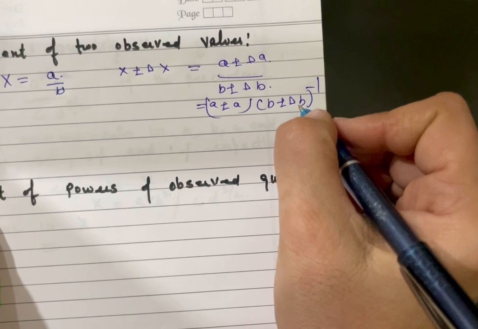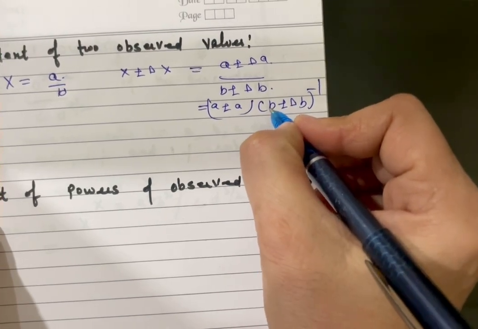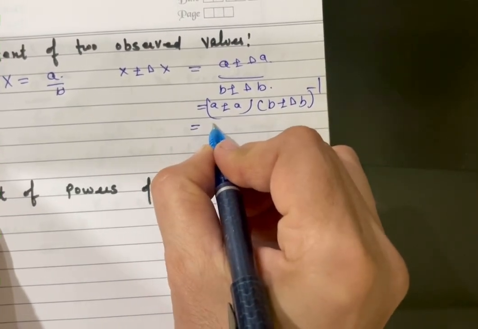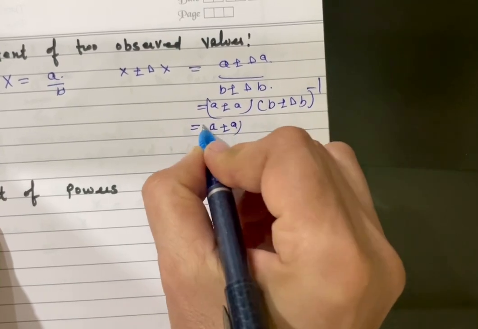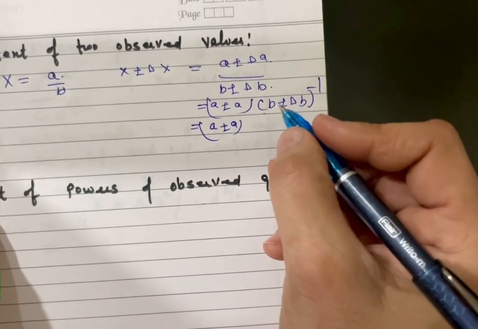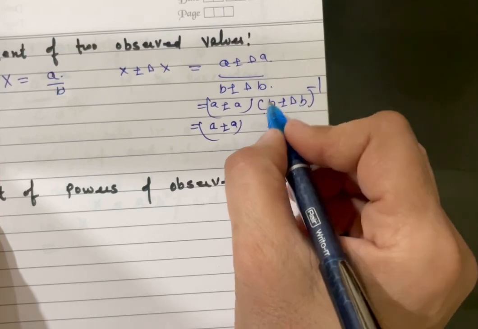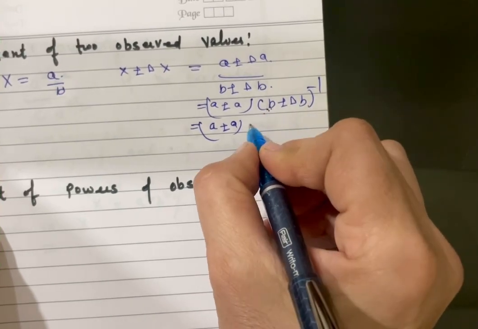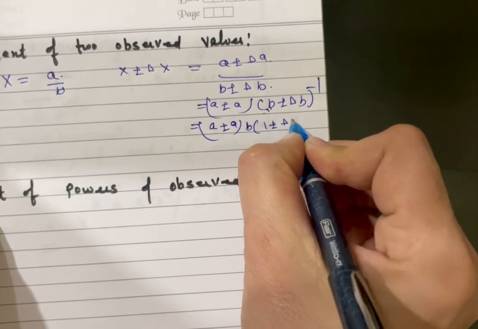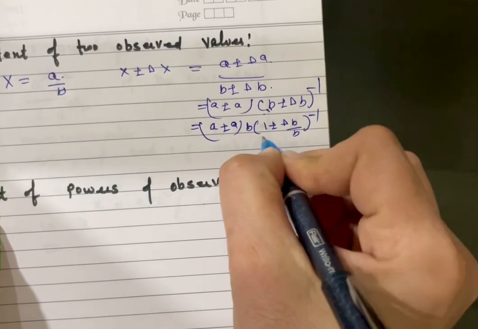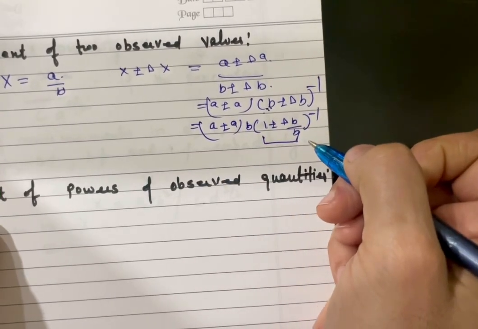By using binomial, taking b common, 1 plus minus delta b over b, use the binomial here and then solve it. Clear?